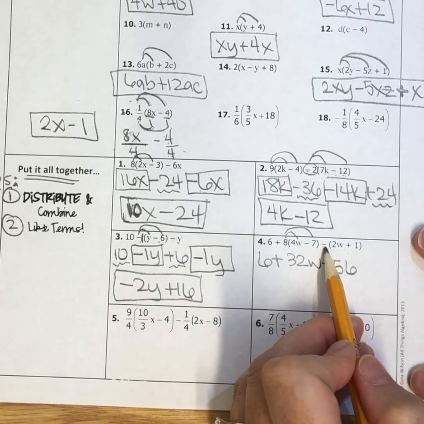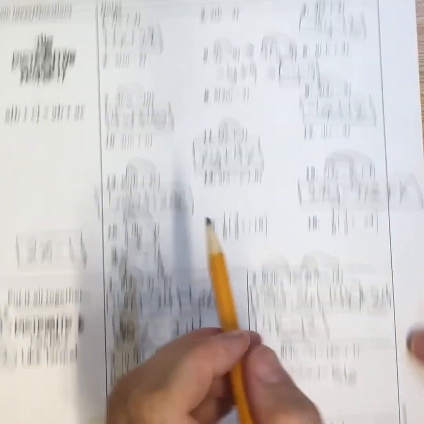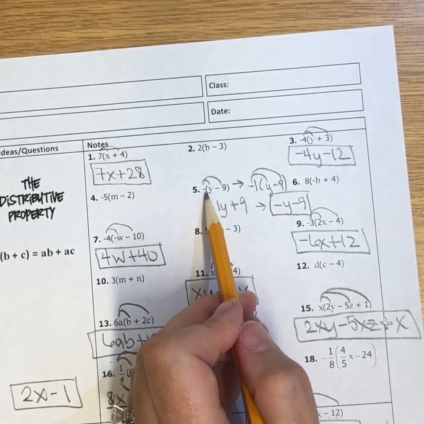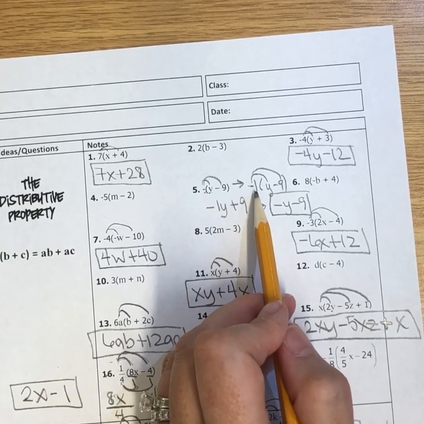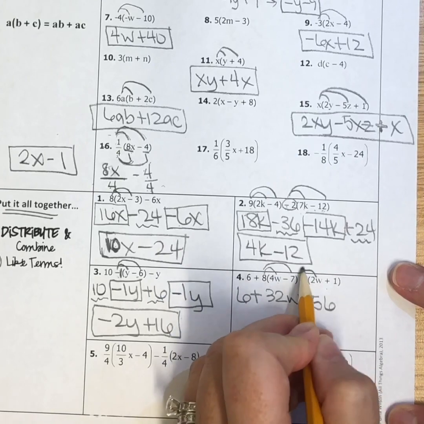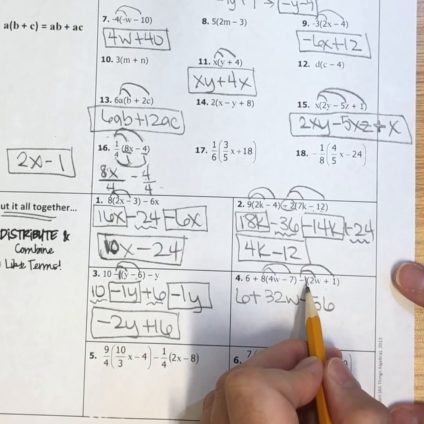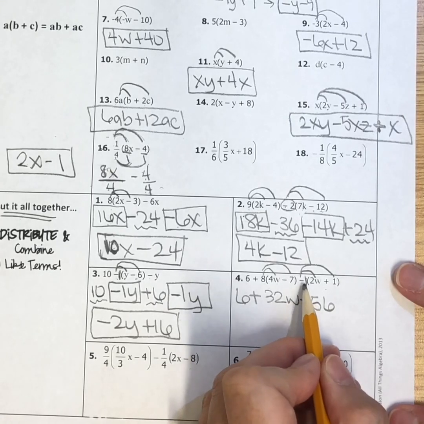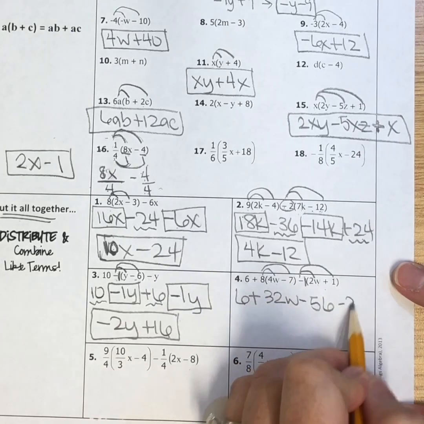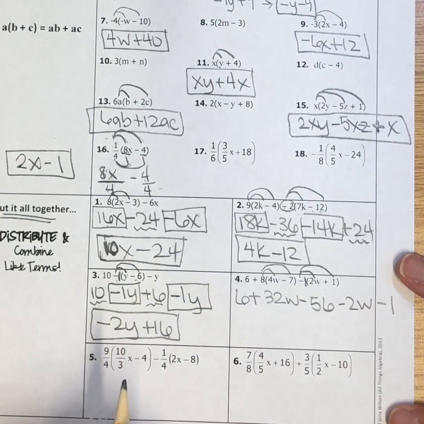Now notice the second set of parentheses, well again, if we have the negative in front, just like number 5, anytime there's a negative sign in front, we're actually distributing a negative 1. So there's actually a -1 that we're distributing, which anytime you multiply by -1, it essentially just becomes the opposite sign. So -1 times 2w becomes -2w, and -1 times +1 becomes -1.